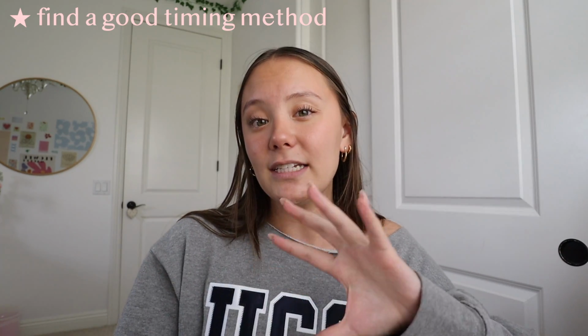Figure out a good timing method for you. Some people can study for longer periods of time, whereas other people tend to lose focus after a little bit. So figuring out the timing that your body works with is essential for hitting your maximum level of productivity. There are methods that people use, like the Pomodoro method, I know, which is a certain set of timing increments that help time your studying versus breaks.